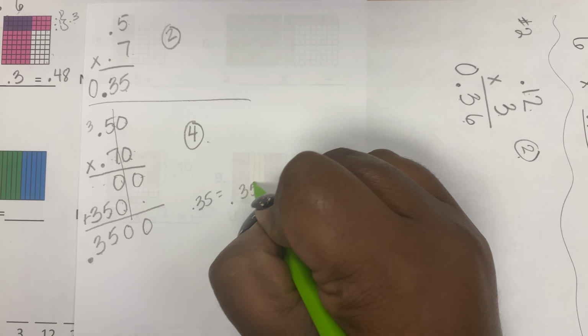Well, let's think about it. If something does not have a value there, there's nothing there. And what number do we use to represent nothing? 0. Well, looking in the next one, there's nothing there. And what number do we use to represent nothing? 0. So you can see that 35 hundredths has the same value as 3,510 thousandths.